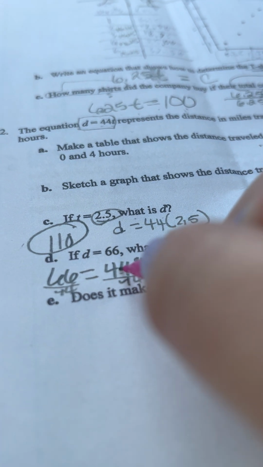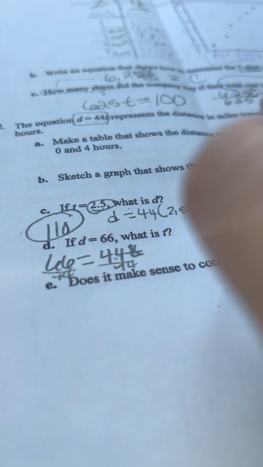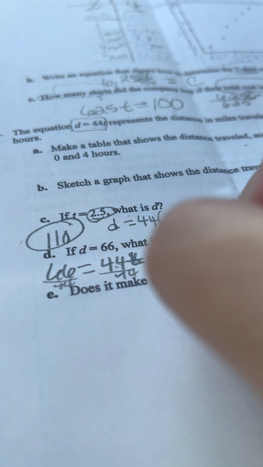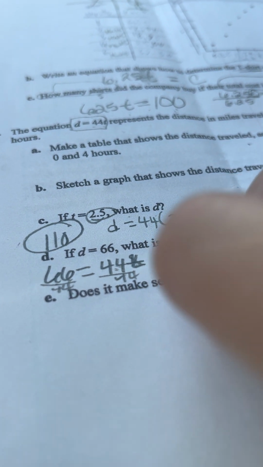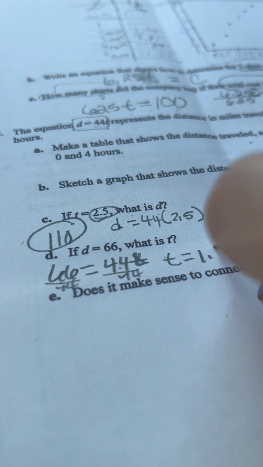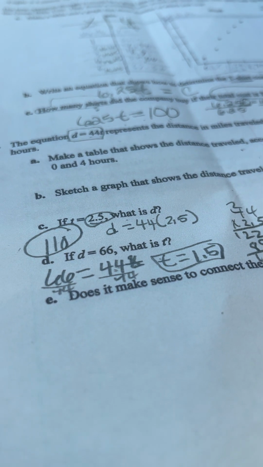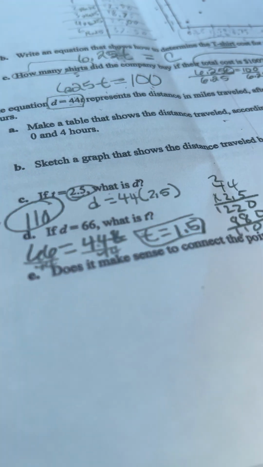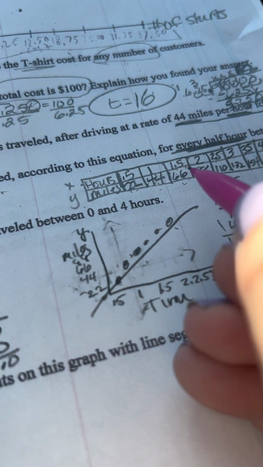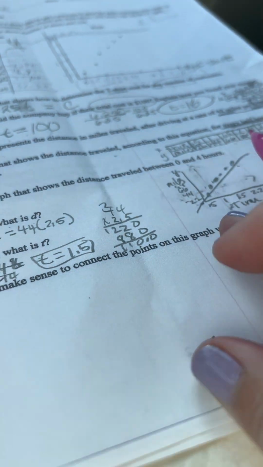I need to get rid of 44. The opposite of multiplication is division. So I'm going to divide both sides by 44. And 66 divided by 44 is going to give you 1.5. So is that right? At 1.5, do I go 66? 1.5, 66. This is all making sure that your graph was correct.